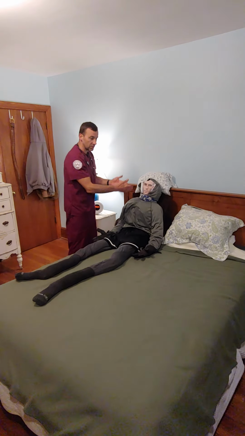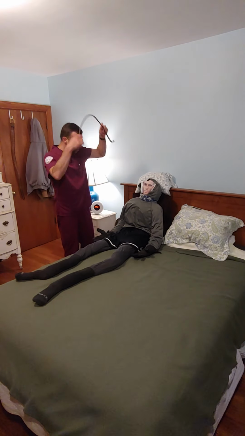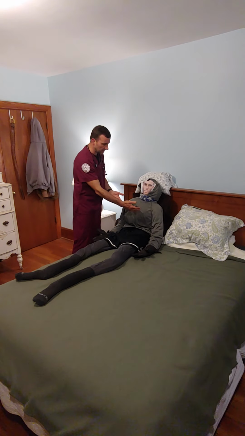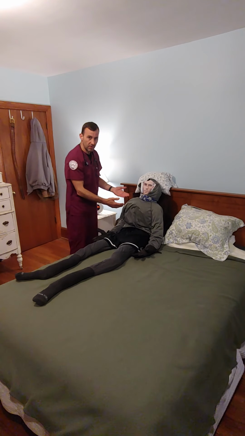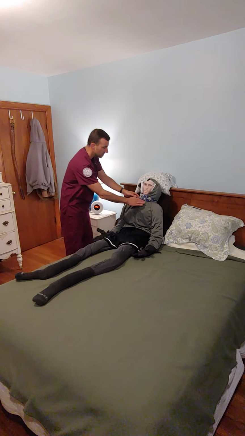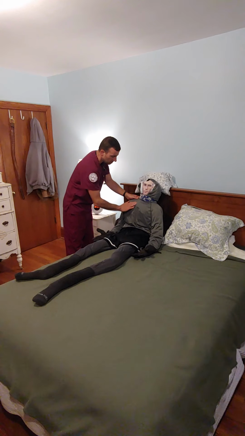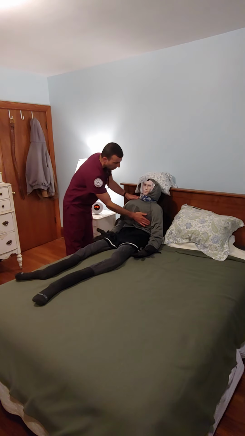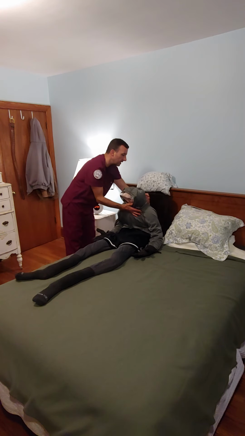So then we'll move on to the chest again. There would be no shirt on here. We'll start by inspecting the skin, front and back. We'll palpate, again, front and back.